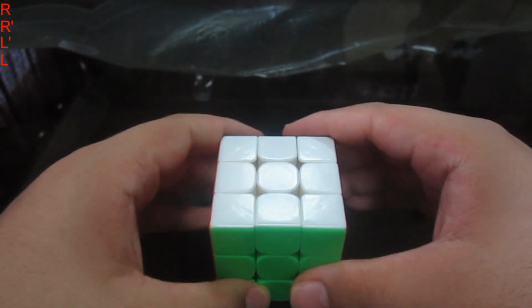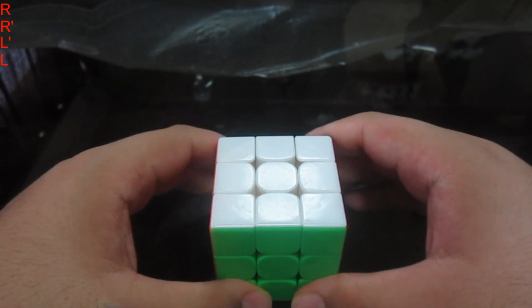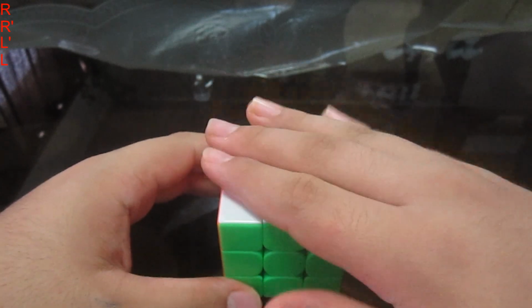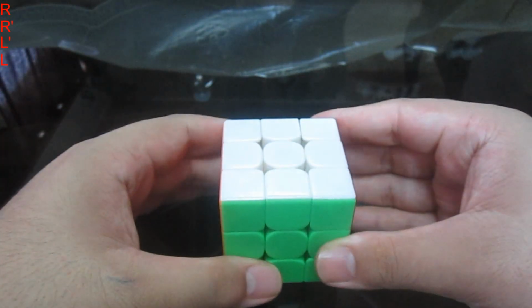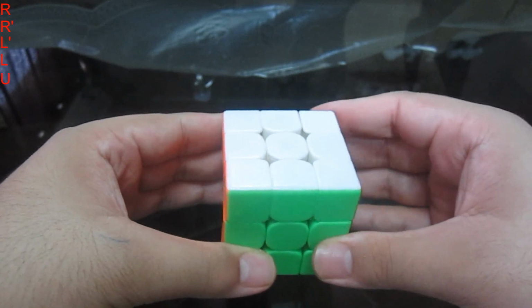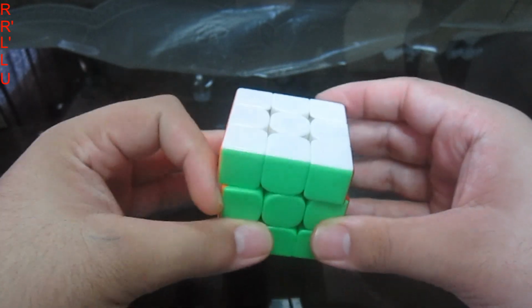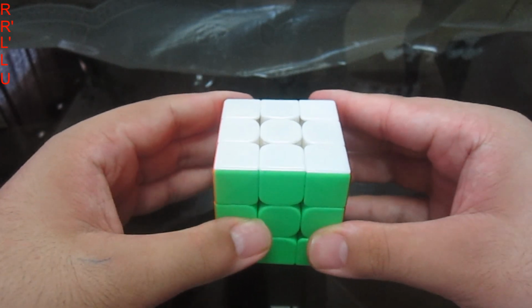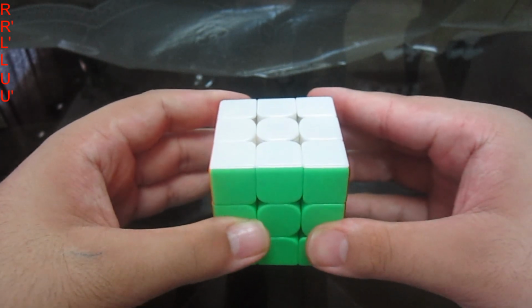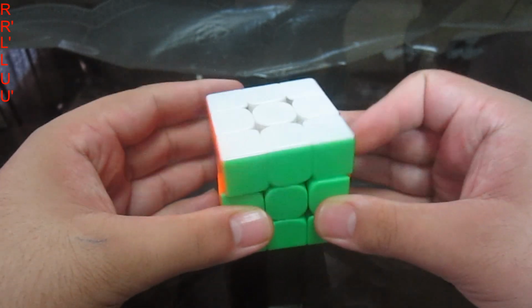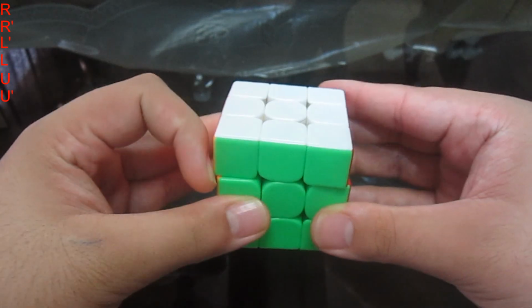The next movement we are gonna learn is the U move. The U move is when we move the top layer towards the left. So this is known as a U. Next, when we move it towards the opposite side, it's known as the U prime. So this is U prime. So U and U prime.